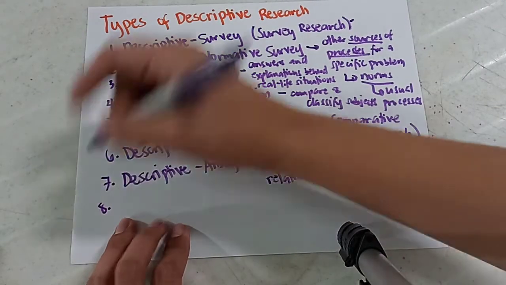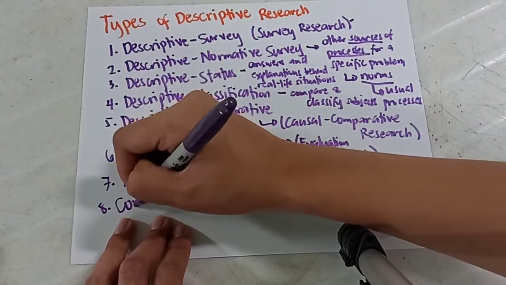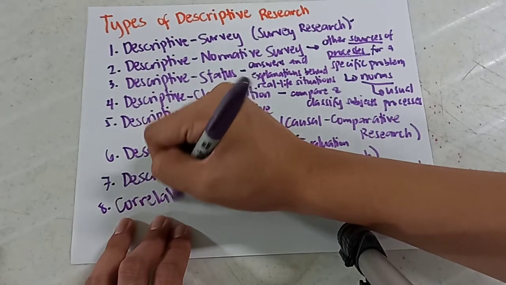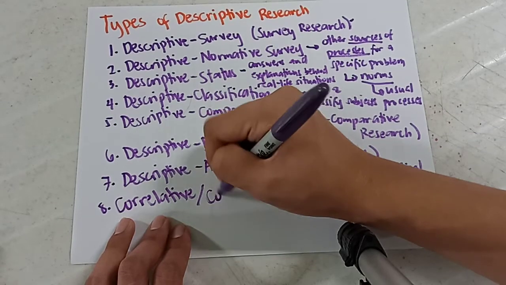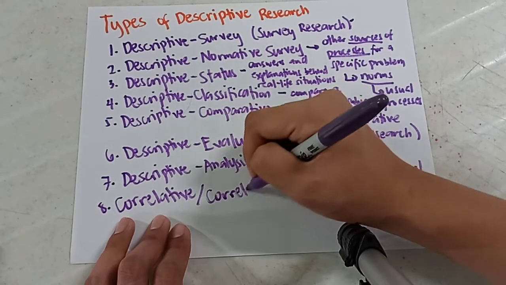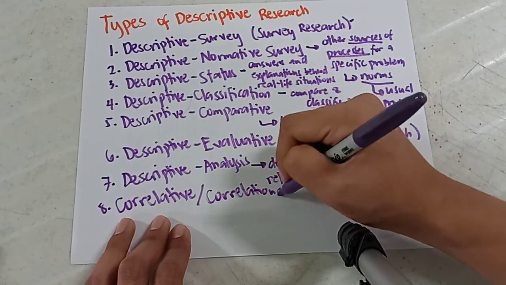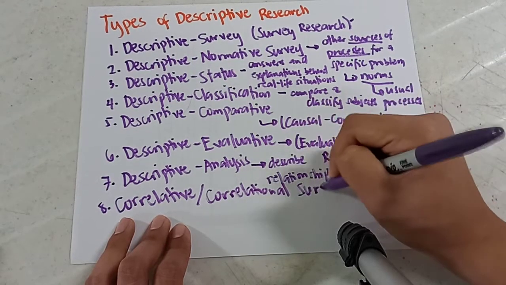Next, number 8, we have correlative. Correlative can also be called correlational survey.